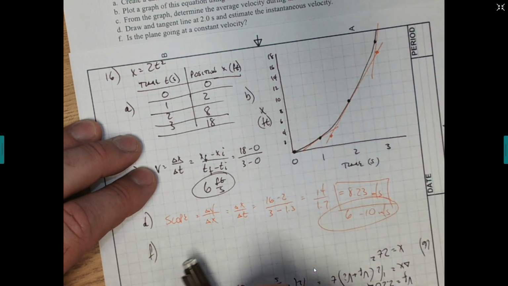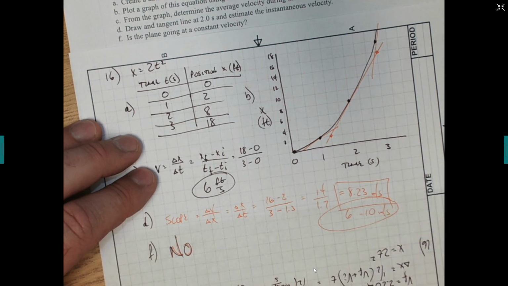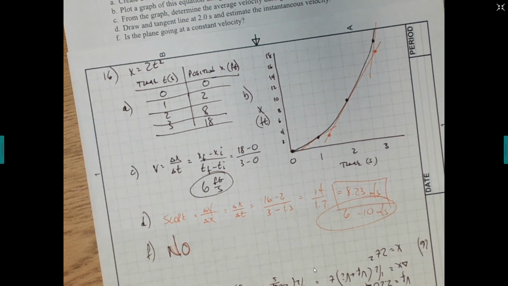So we're changing how fast we move. And so this would be no. That's what we can see. All good? That's it for the worksheet.